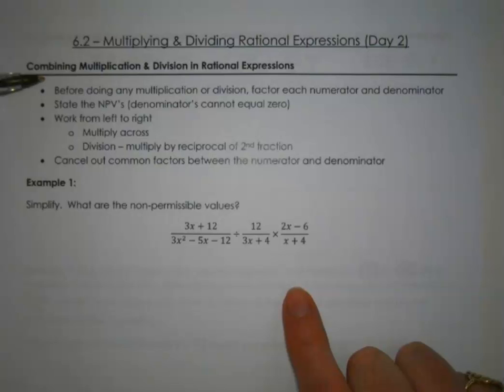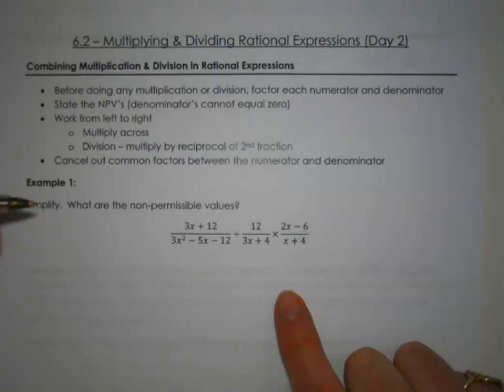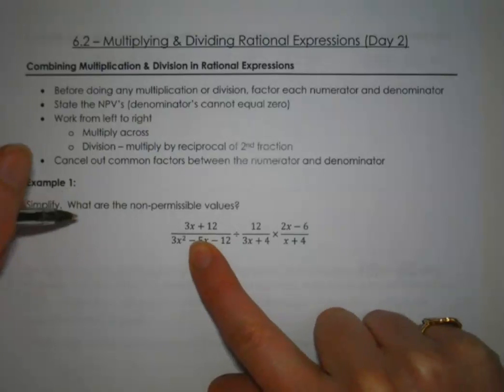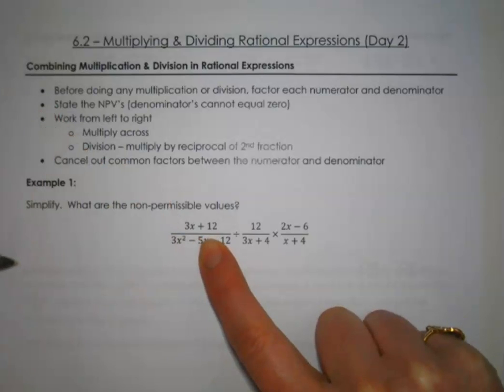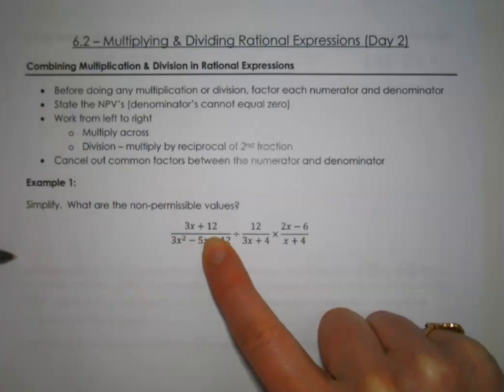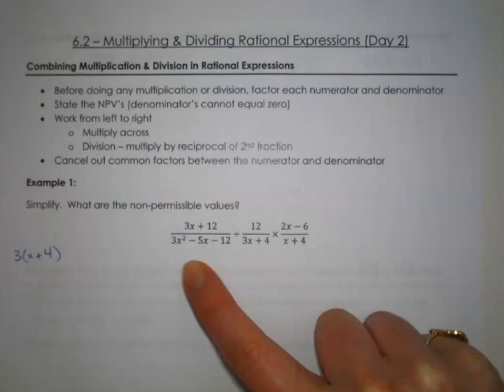So before we do any multiplication or division, we always want to factor each numerator and denominator, just like we've been doing up until now. So for this top one here, if we factor that 3x plus 12, we can pull out 3, which is common to both of those. So x plus 3 times 4 would give us 12.